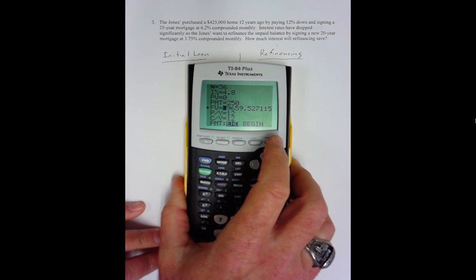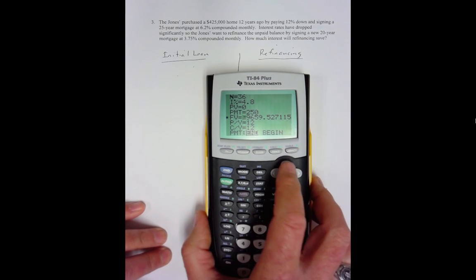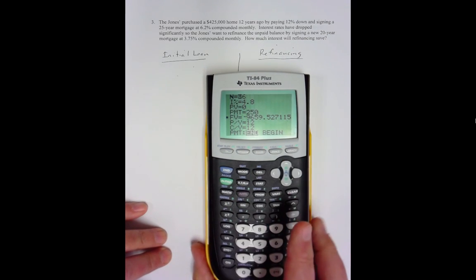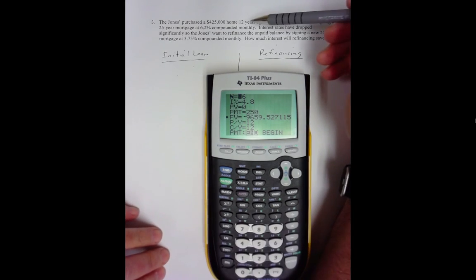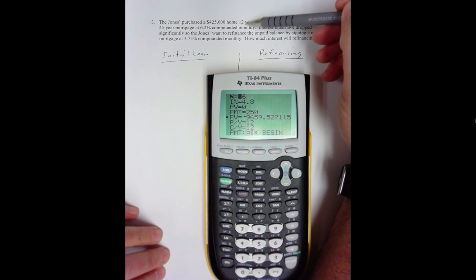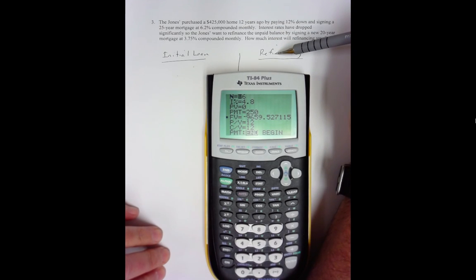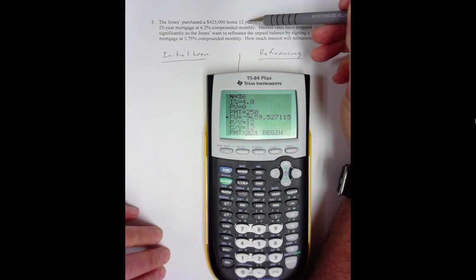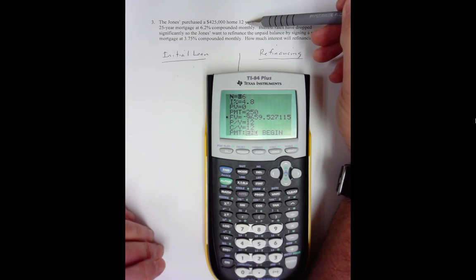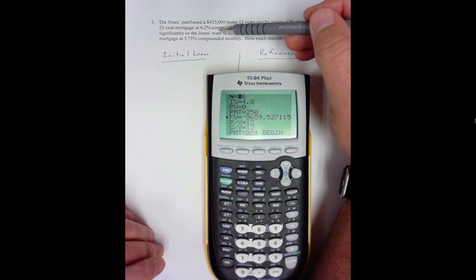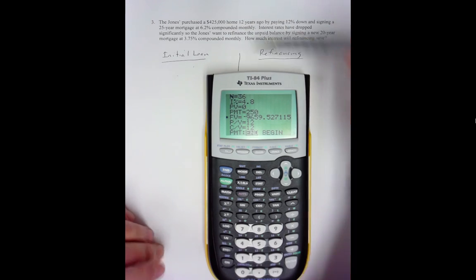So let's get some information in our calculator. Now, students a lot of times want to focus on this 12. This 12 is going to be important when we get over to the refinancing part, because that's what it says: 12 years ago they did this, and now they want to consider refinancing. But the initial loan is calculated on the initial agreement, which was a 25-year mortgage.